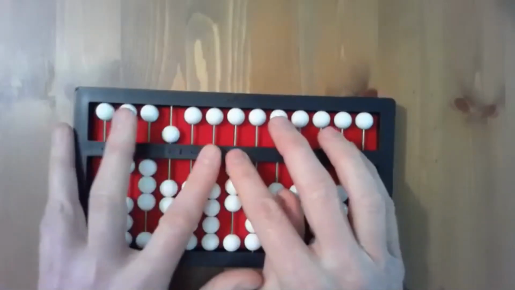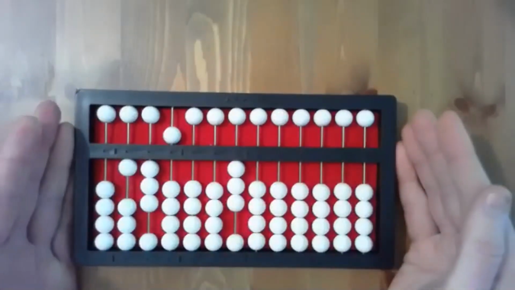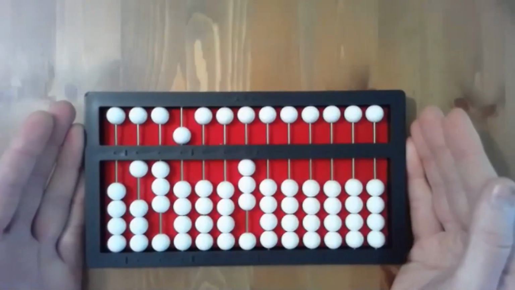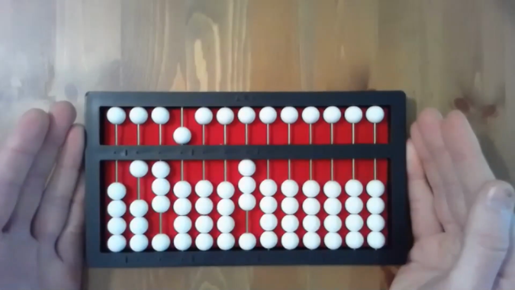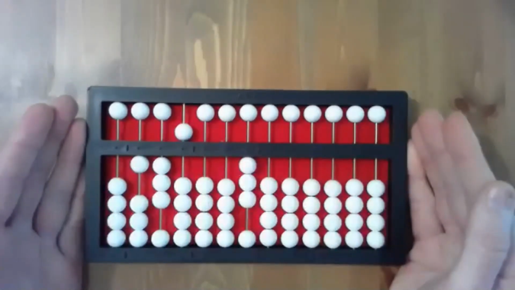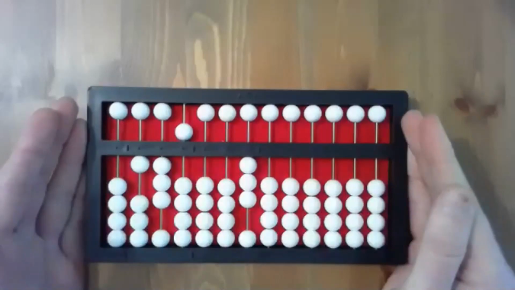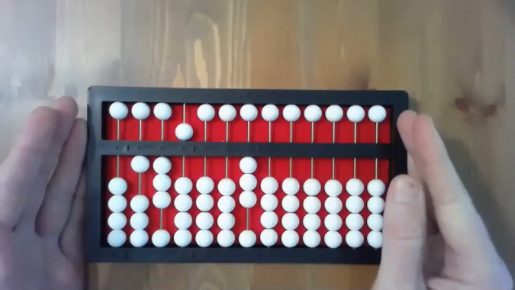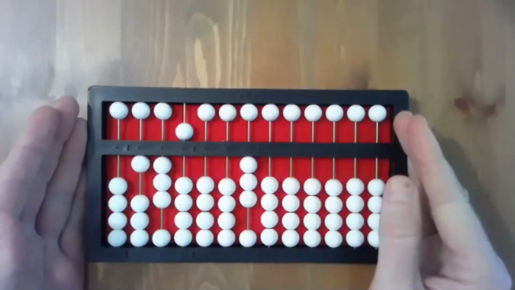So I've set a 3 in the ones column of the millions section, and I have 135 set in the billions column. So my multiplication problem here is 135 times 3.